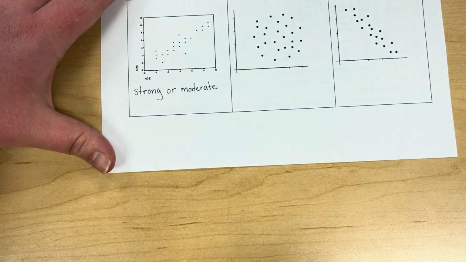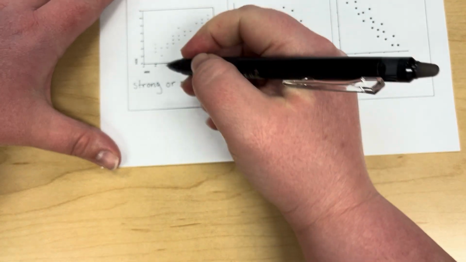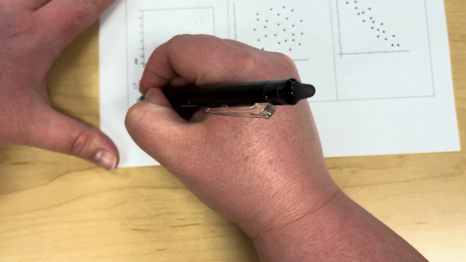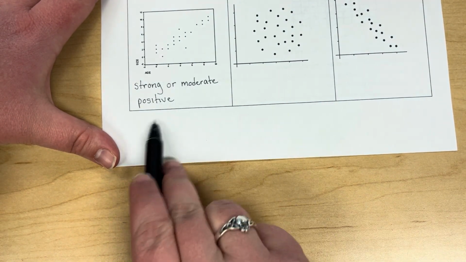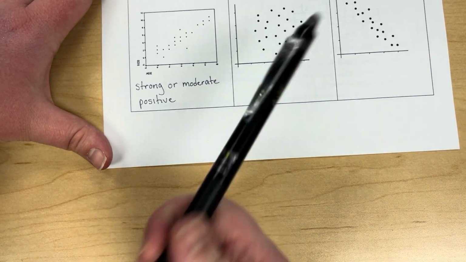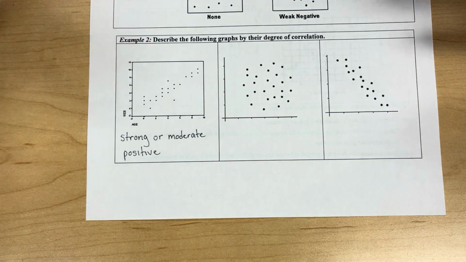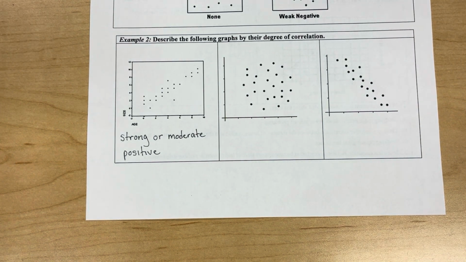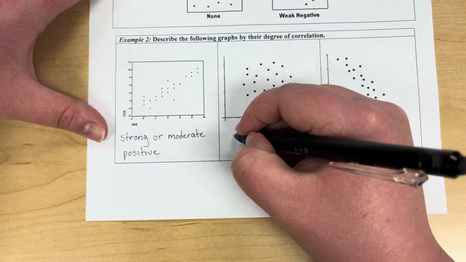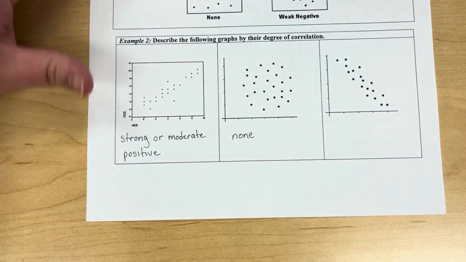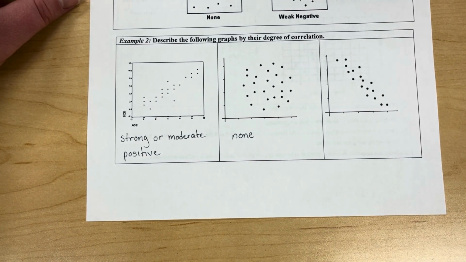However, no matter which one of those 2 you choose, the dots are going up as I go from left to right on the x-axis. So this one is definitely positive. I'm looking for one of these 2 words and the word positive. Now, if you look at the graph in the middle, it's just kind of in a circle. There's no pattern or direction when it comes to those dots. So this one I'm just going to call none. I don't think there's any sort of correlation whatsoever with this graph, so you just say none.